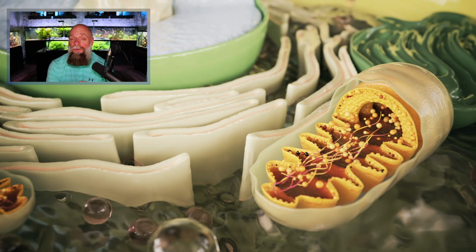Something else that's really interesting about mitochondrial DNA is it's actually inherited from the mother in pretty much all cases. When the sperm fertilizes an egg, the mitochondria are contained within the egg, not the sperm, and so the mitochondrial DNA is actually passed down from mother to offspring.